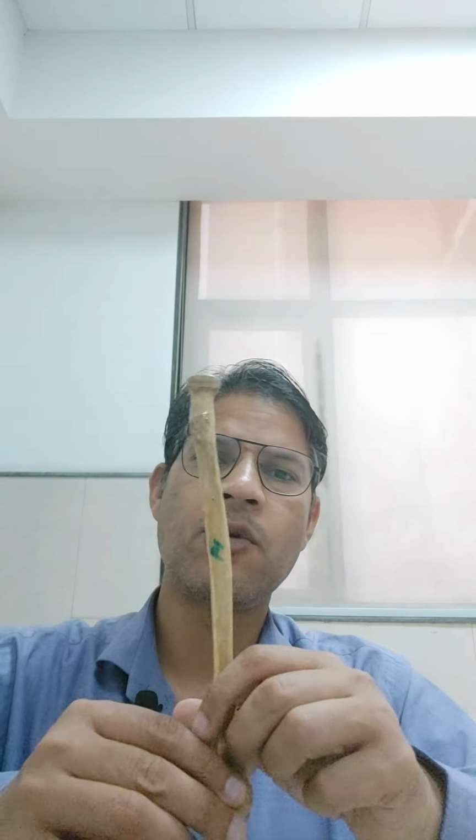But the first question arises: how do we hold this bone in anatomical position? This may be a bone of the right side, or it may be a bone of the left side. How are we going to determine whether this bone belongs to the right forearm or the left forearm? Okay, now we resolve the mystery.